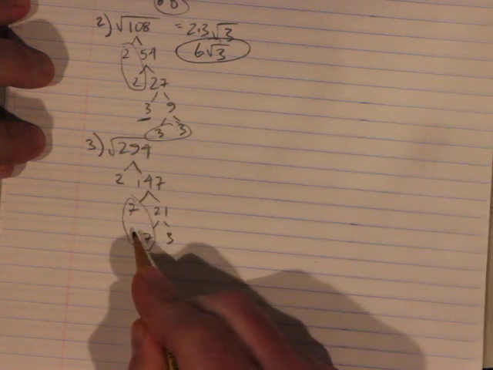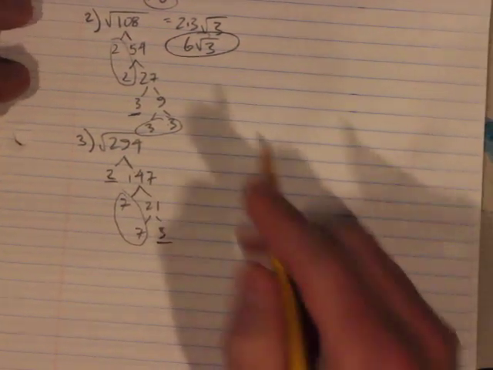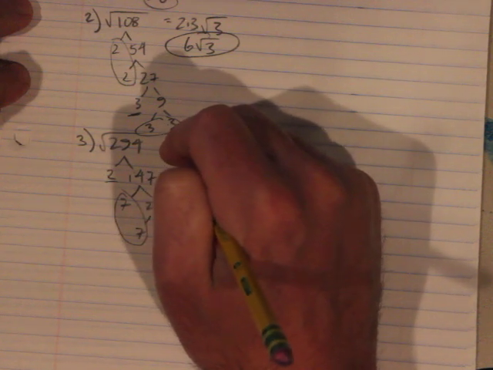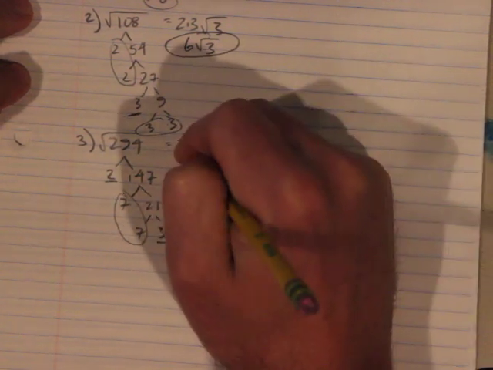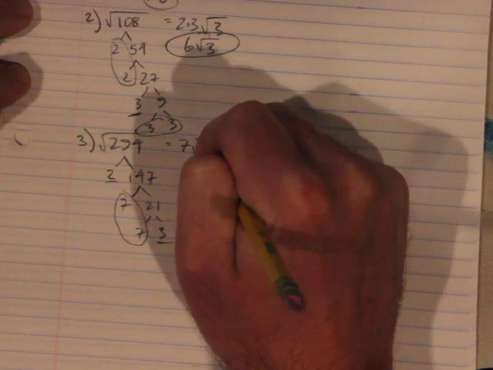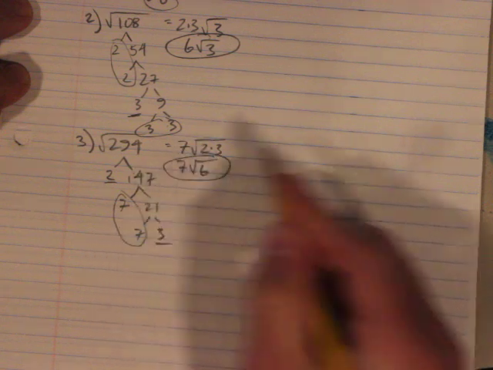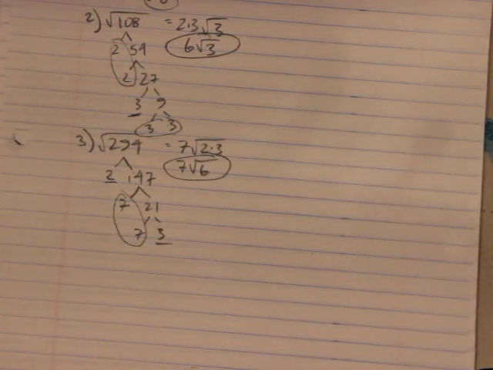So I've got 2 7's that get to come out, and 3 and 2 have to stay in. So I've got 7 outside of the radical, and then I've got 2 times 3 inside the radical. 7 square root of 6 is the simplified form of the square root of 294.